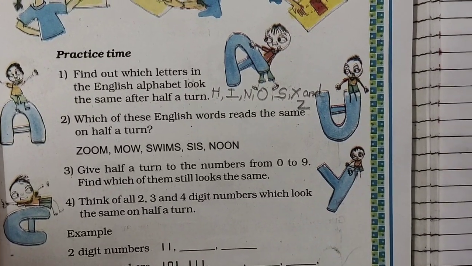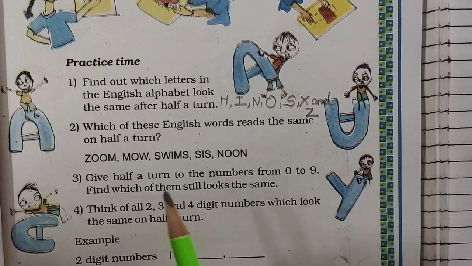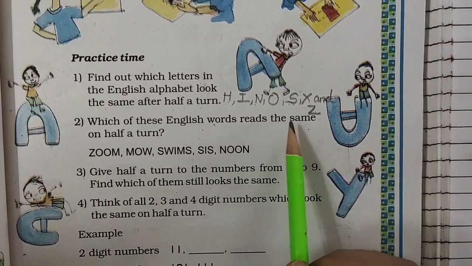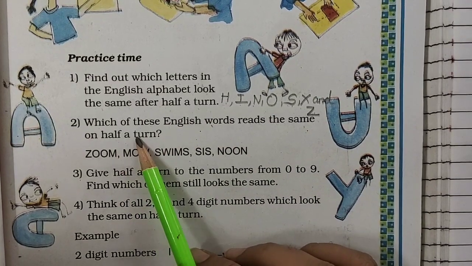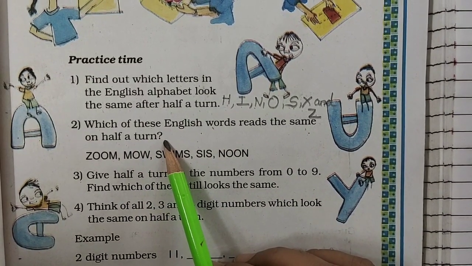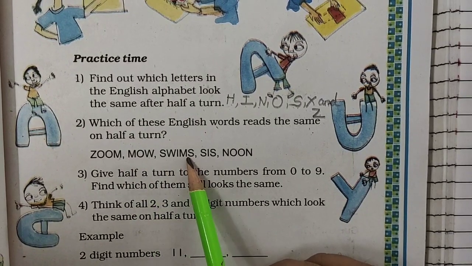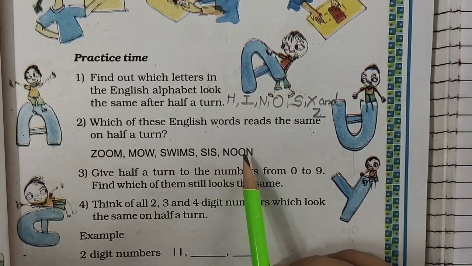Now students, we will see question number 2. Which of these English words read the same on a half turn? The words are zoom, mouth, swims, sis and noon.